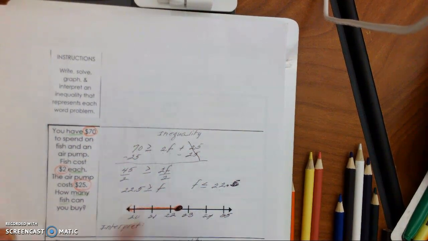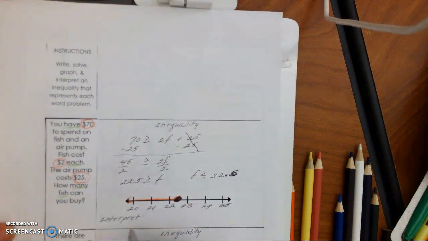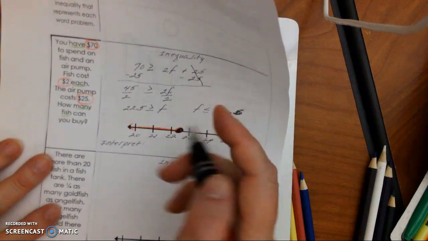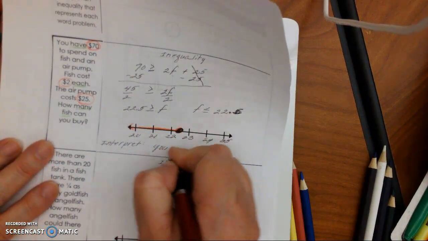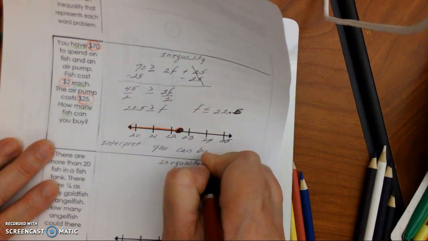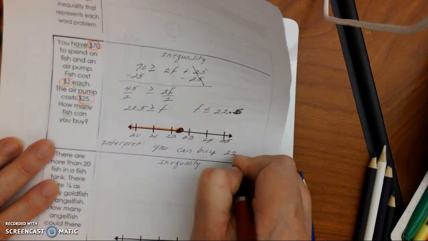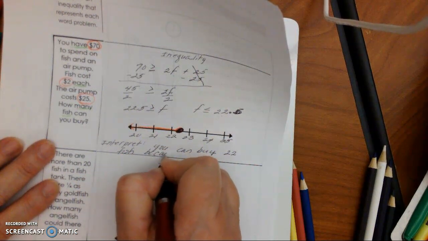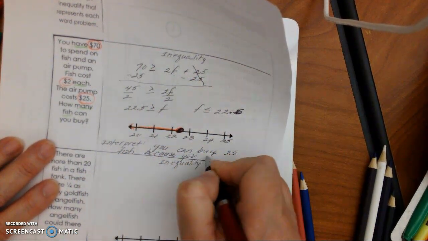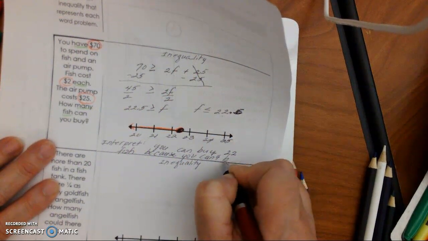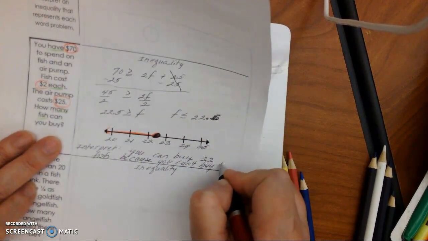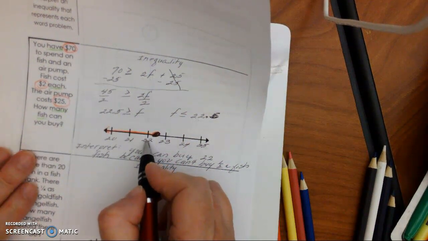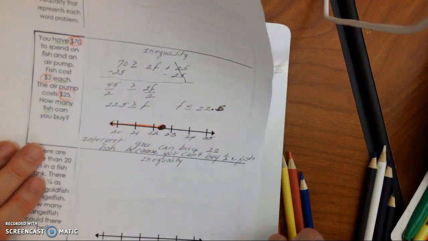Okay, and remember the closed circle. And the interpretation is, let me lift this up so we can see it: you can buy 22 fish because you can't buy half a fish. Okay, so you're going to stick with 22, even though it says you can do 22 and a half.